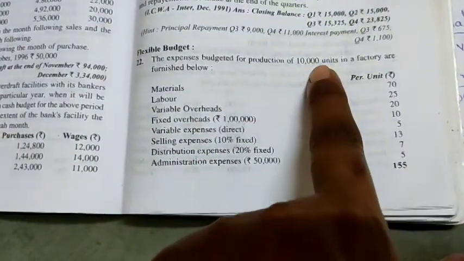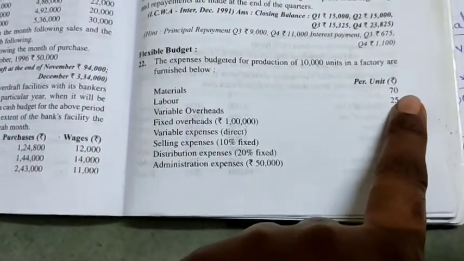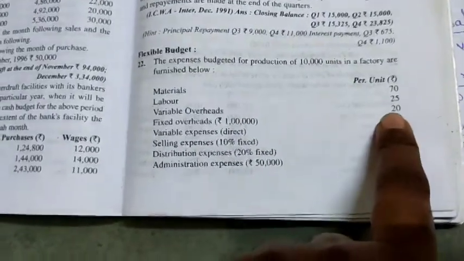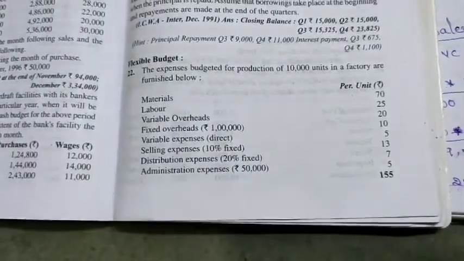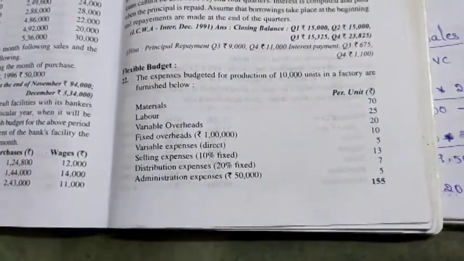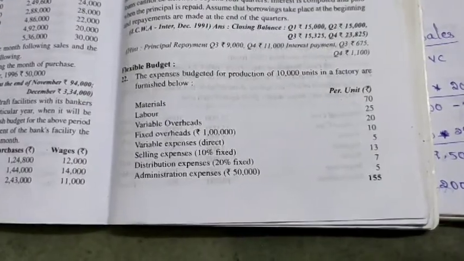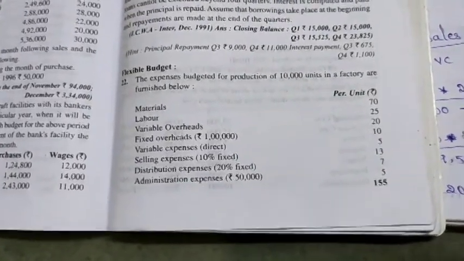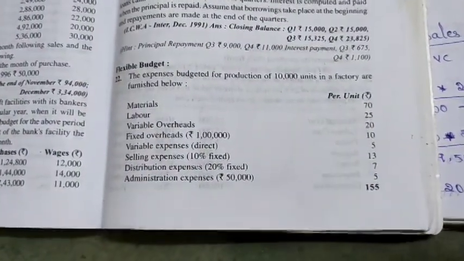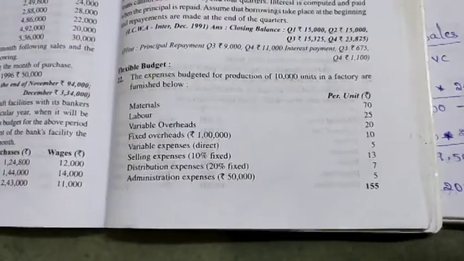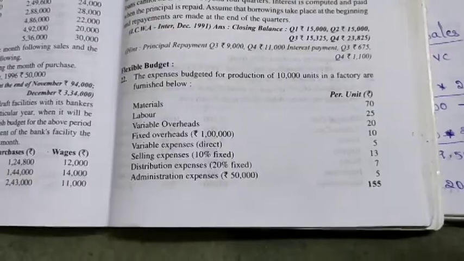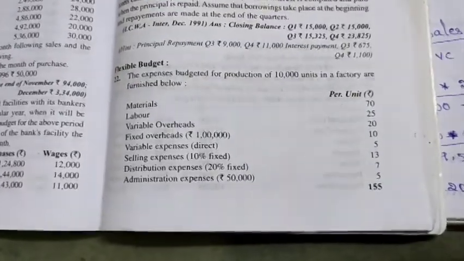In case of 10,000 units, material will be how much? 10,000 into 70. In case of labor, 10,000 into 25. In case of variable overheads, 10,000 into 20. Same for 10,000. How we have calculated, 10,000 into 70, 10,000 into 25. So the same for 6,000 units and for 8,000 units. Have you understood? The information given is for 10,000 units, and you need to calculate for 6,000 units and 8,000 units.